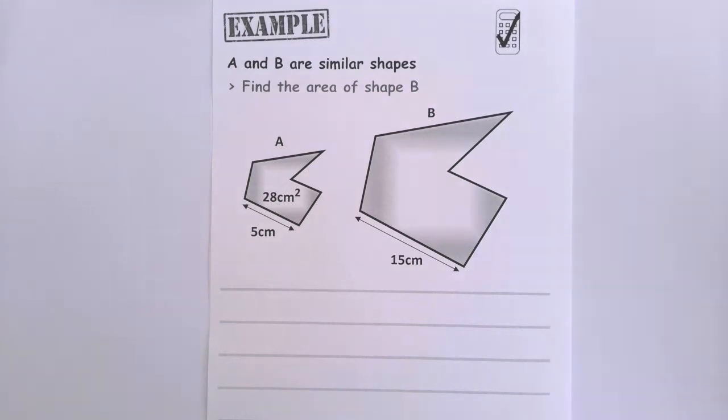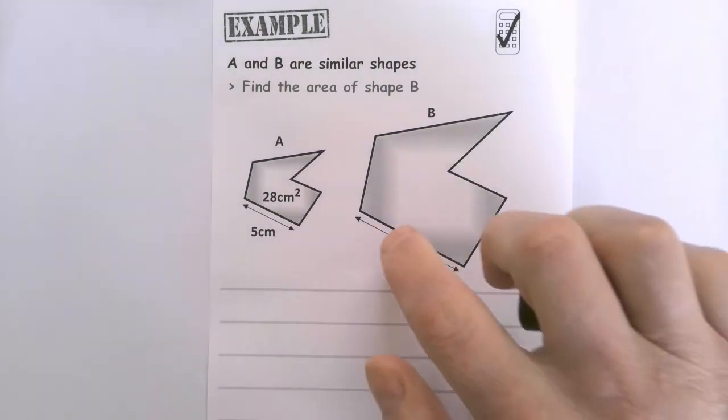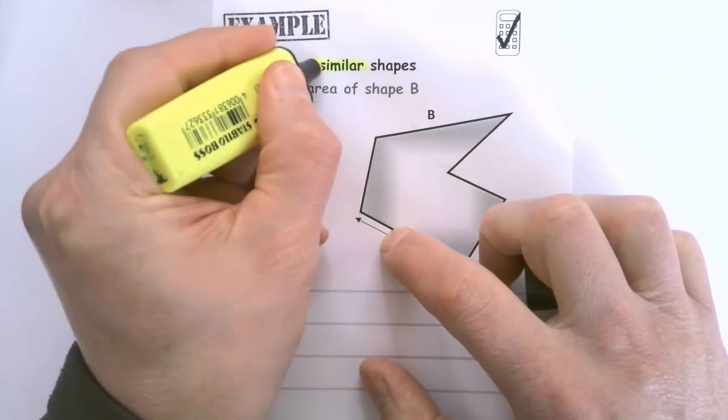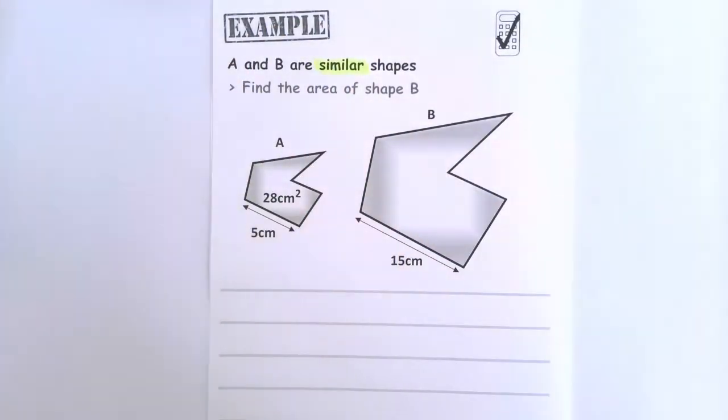It's Mr. Fletcher here. So we're going to be looking at similar shapes here, specifically the area of similar shapes. So in the question we've got the statement that A and B are similar shapes. The first thing we just need to realise is that's a key piece of vocabulary, so we'll just put that in highlighter. They are similar shapes. We need to find the area of shape B.